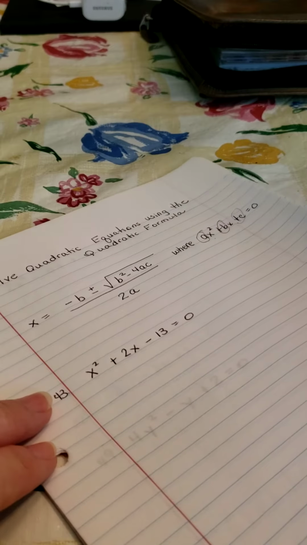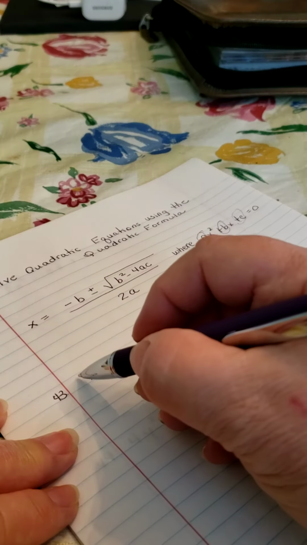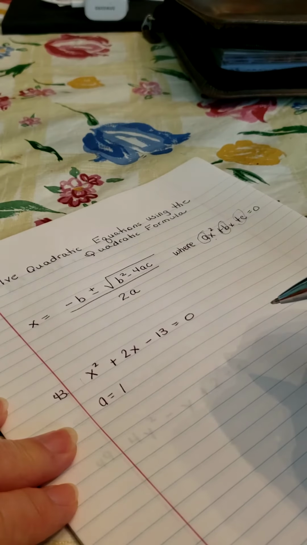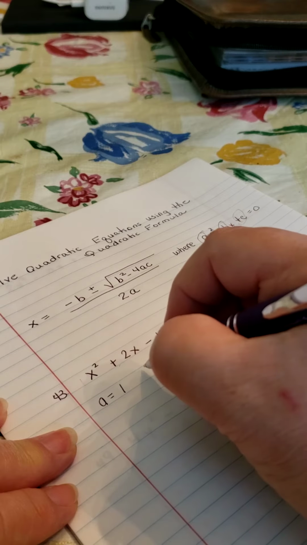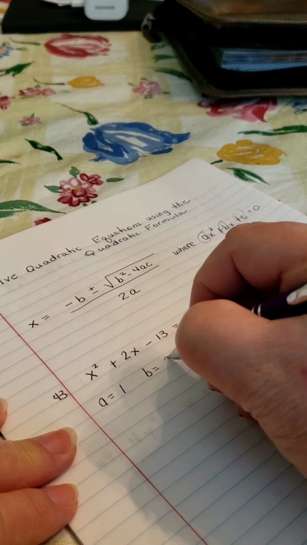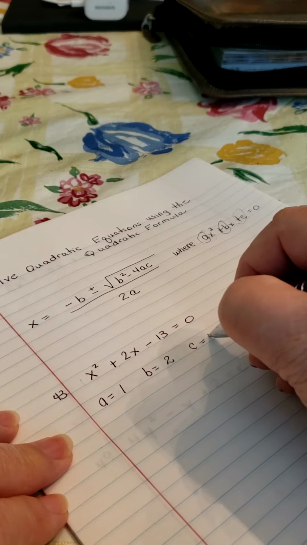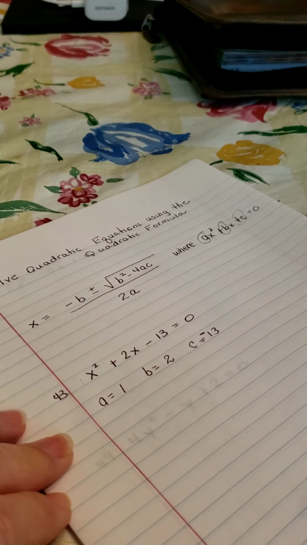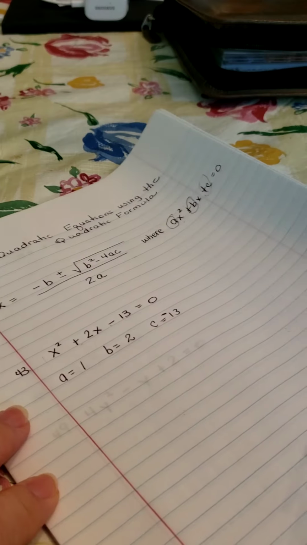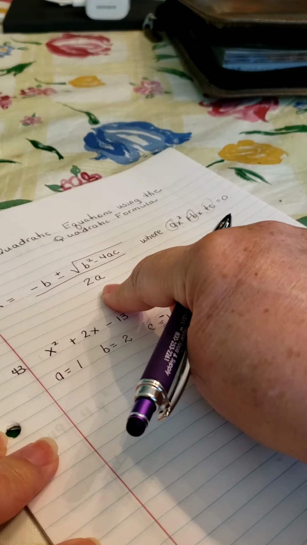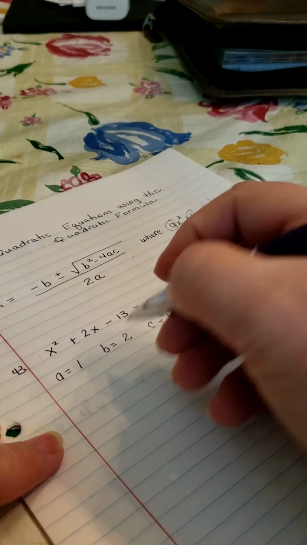So I'm looking at number 43. This coefficient's an understood 1, so a is 1. This coefficient's 2, so that means b is 2. And c is negative 13. Now all I do is substitute those numbers into this quadratic formula and simplify it.